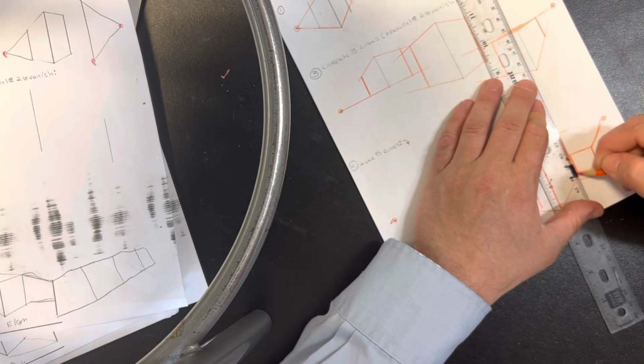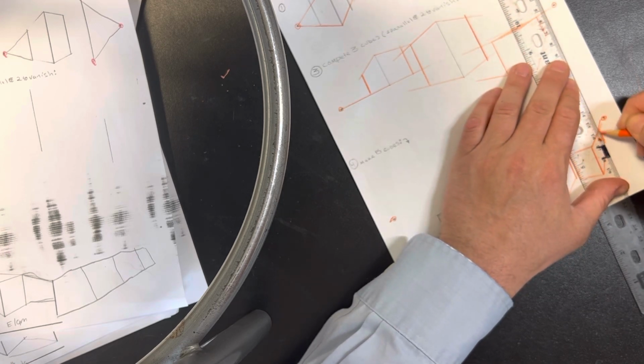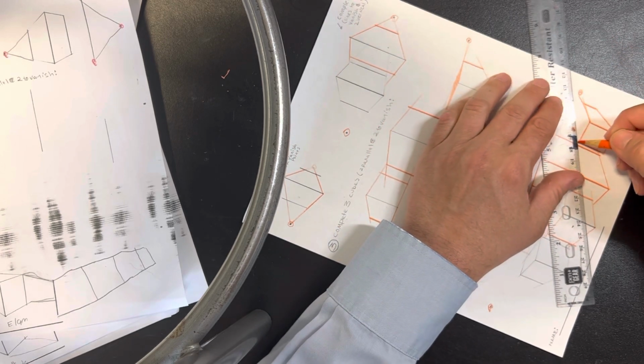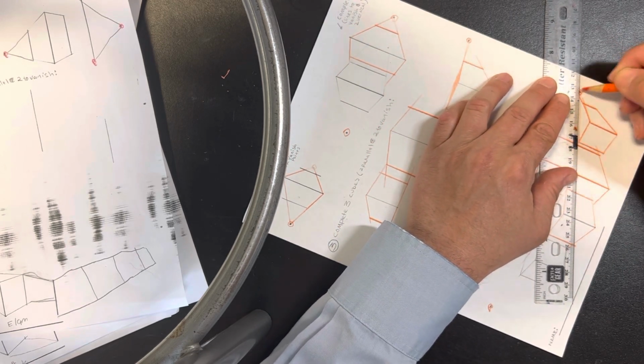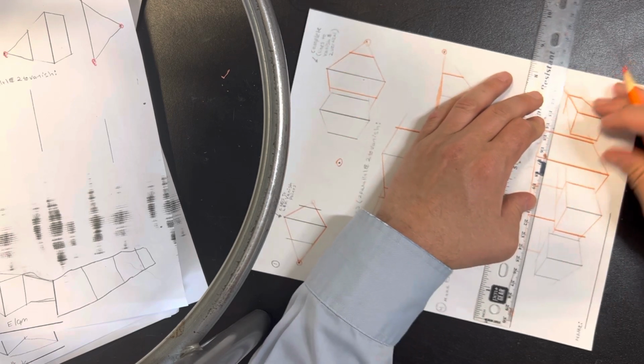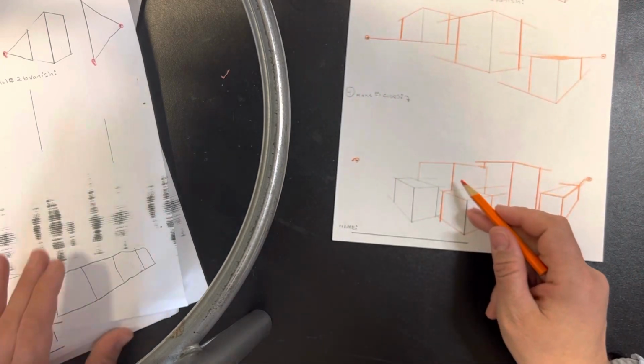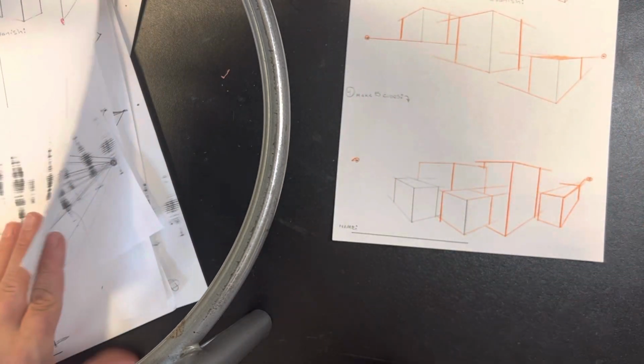Line up. Vertical line up. Vertical line up. Then we have 1, 2, 3, 4, 5.